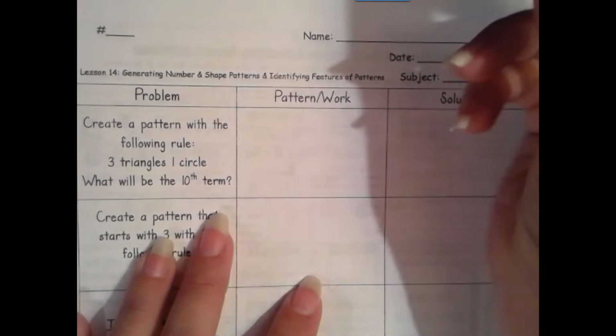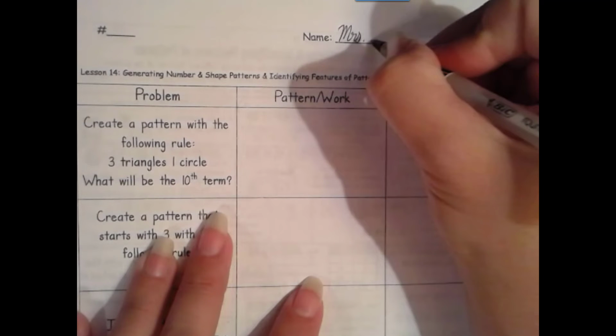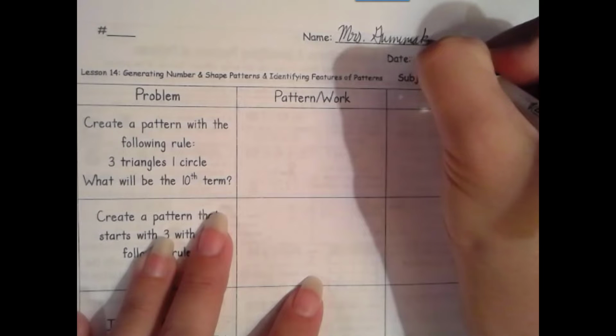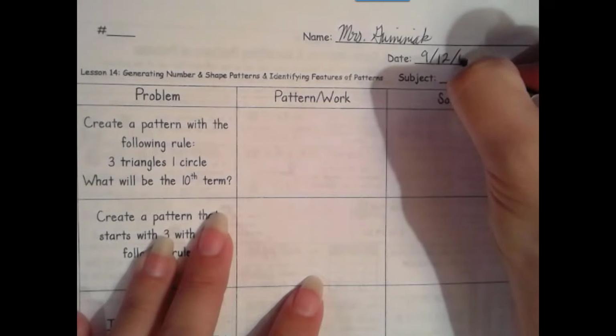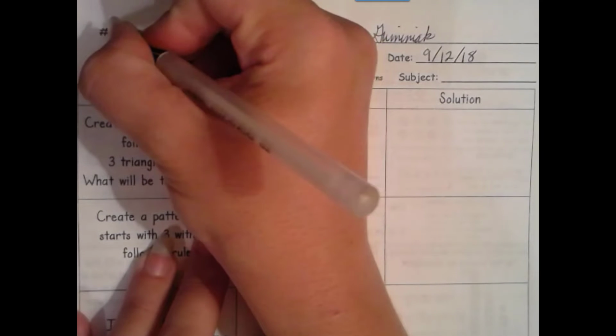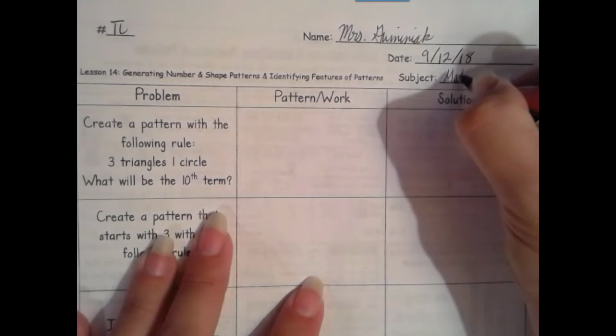Please put your heading on your paper, your name, number, date, first and last in cursive. Remember to put down the date that you're actually working on this, not just the date I'm writing. It may be the same, but make sure it's the date you're working on your notes. Put your number over there. Our subject is math.